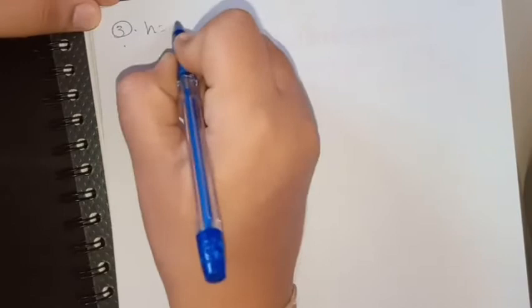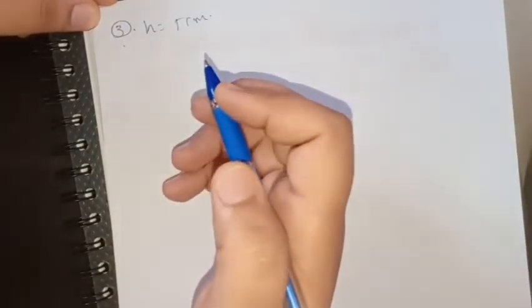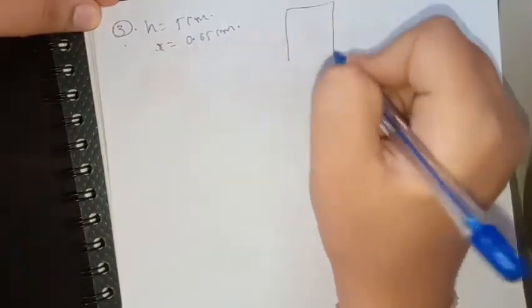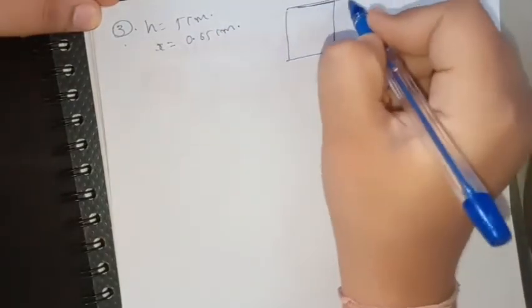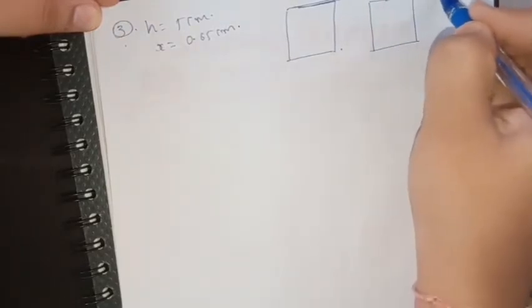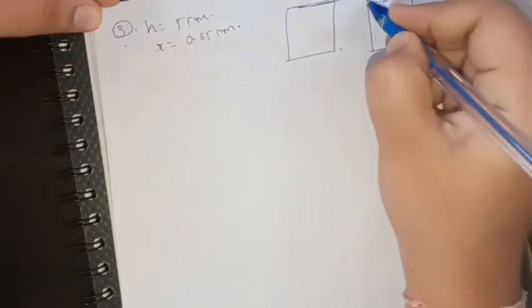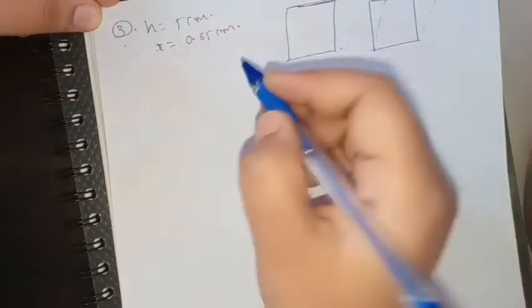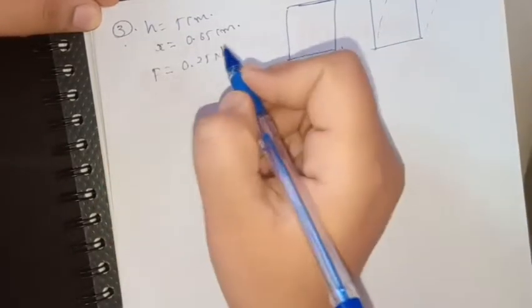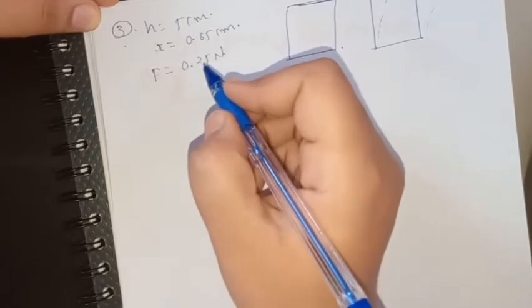In question number 3, a cube is given of side 5 cm. It has upper face displaced by 0.65 cm. That means x for this is 0.65 cm. This is cube. Force is applied in this direction. Because of that, upper face is displaced by amount x. The tangential force applied here is 0.25 Newton. We want to find the modulus of rigidity.